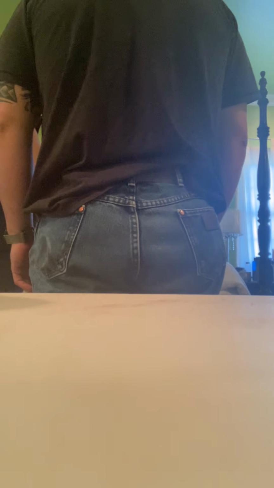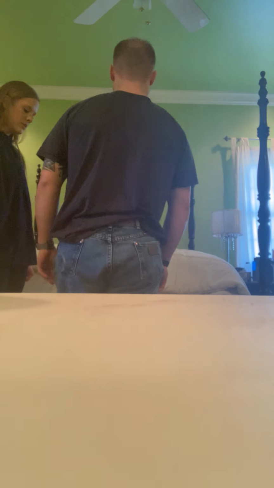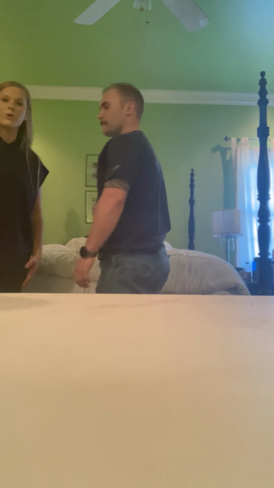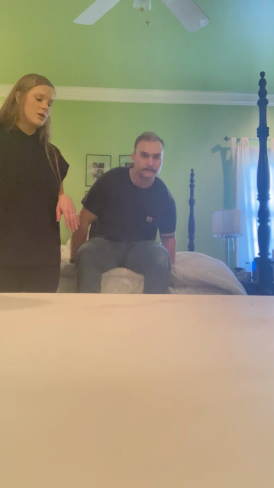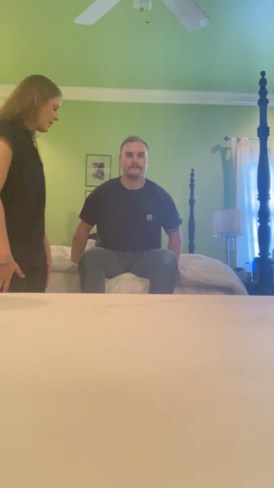Alright, I want you to take a few steps towards the camera. Walk normal, turn around. Now I want you to do heel toe. So the patient has normal balance and posture, you can see. Normal balance and posture. Steady gait.